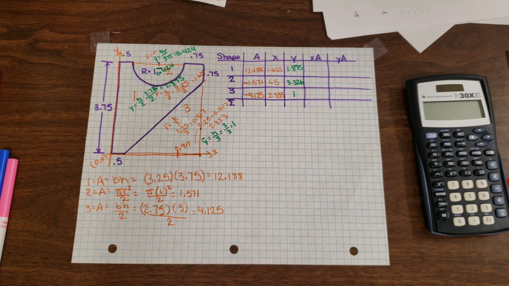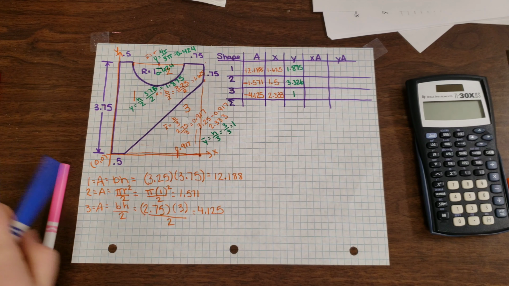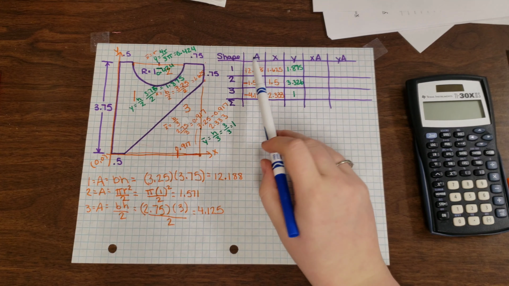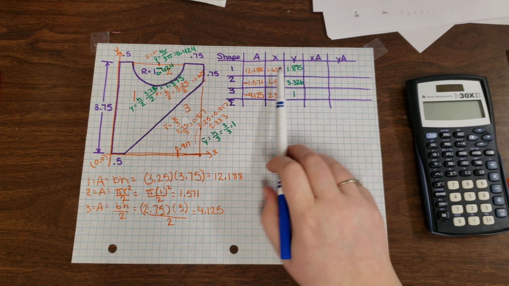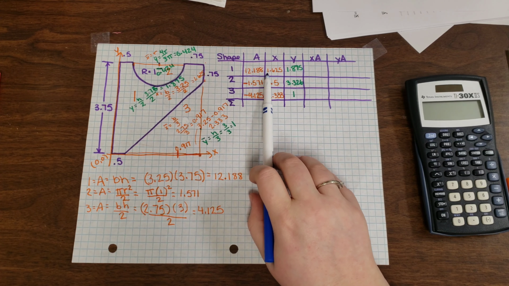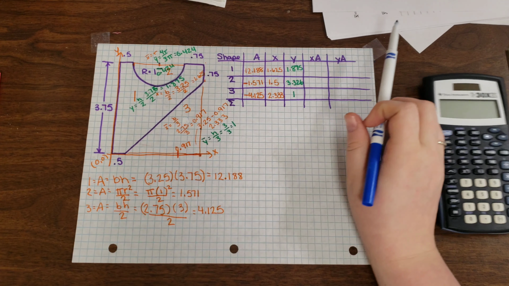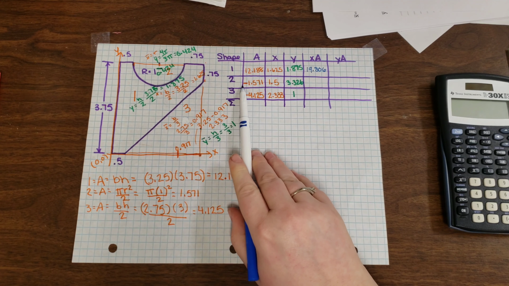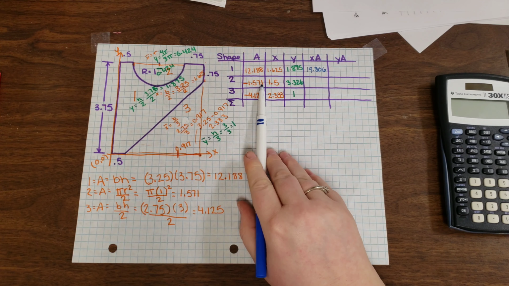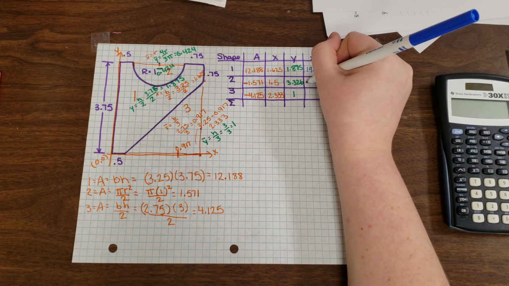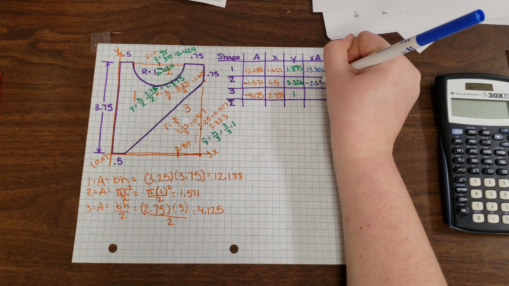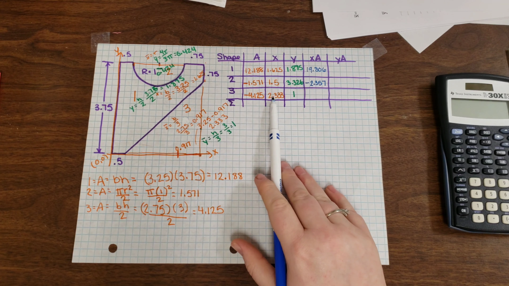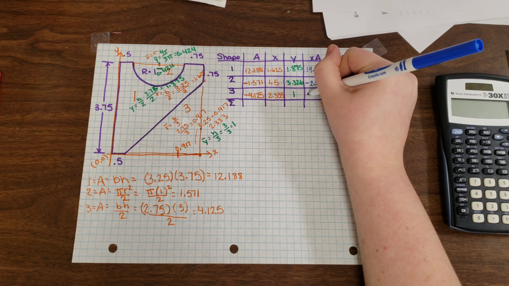So now I'm going to switch to another color. Blue is good for multiplying. We're going to multiply the A column times the X column to get our AX column. So if we multiply 12.188 times 1.625, I'm going to get 19.806. Multiplying negative 1.571 times 1.5 gives me a negative 2.357. And multiplying negative 4.125 times 2.333, I get a negative 9.624.